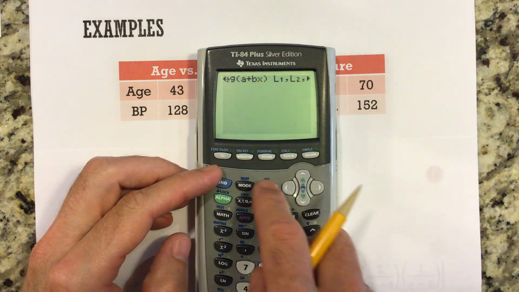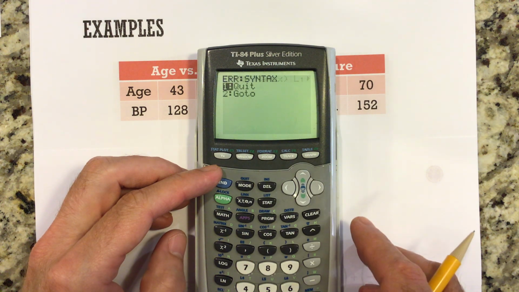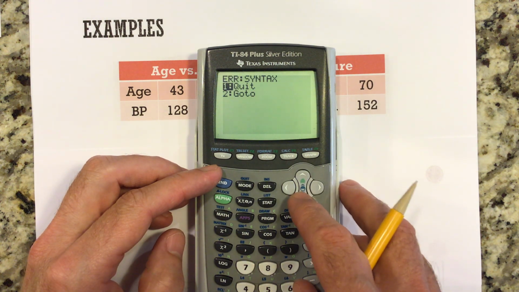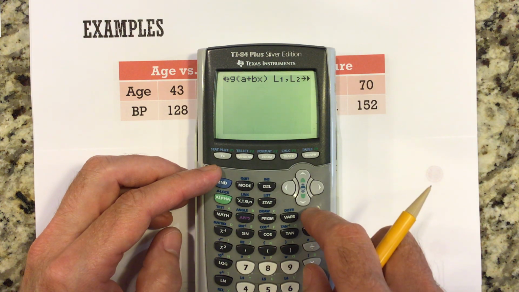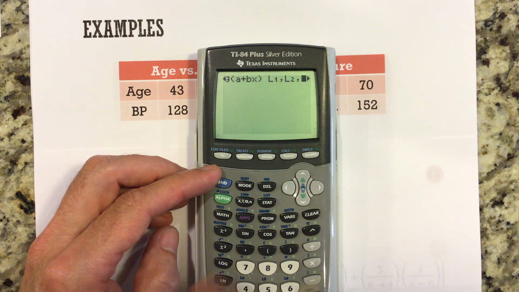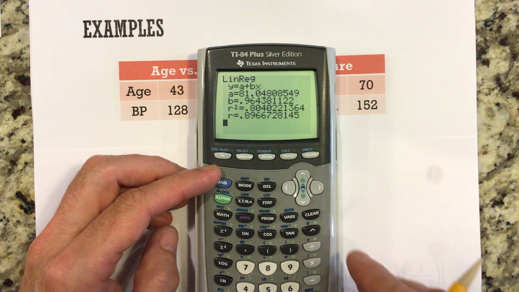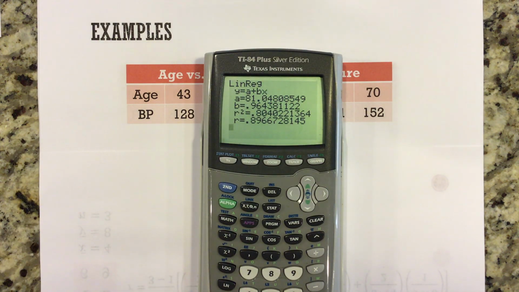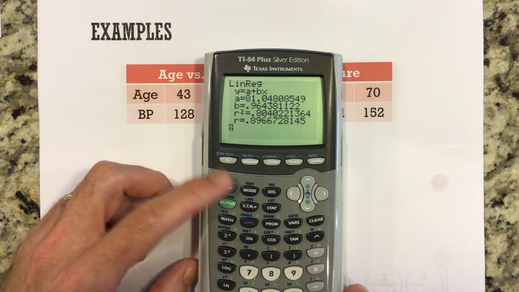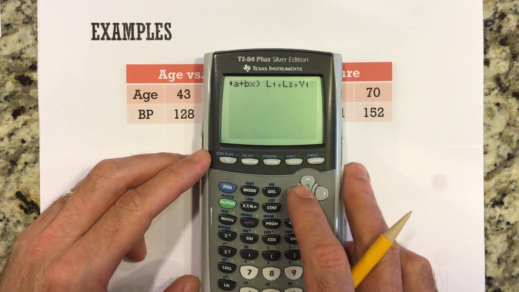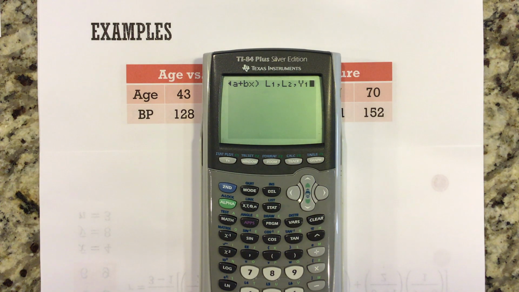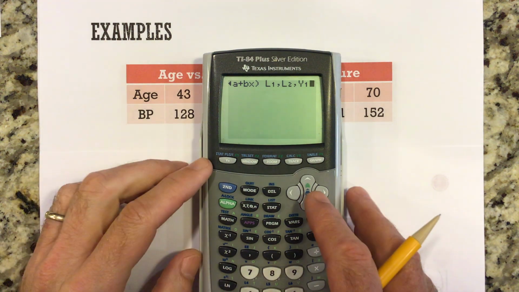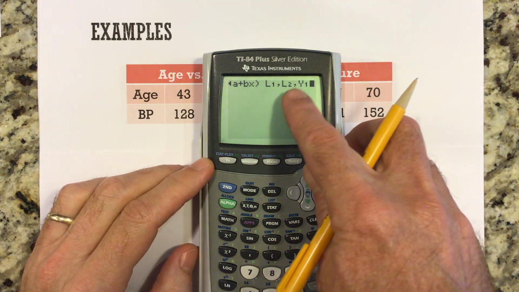Oops, sorry, didn't need the comma there, just the store button. Maybe not. I don't need the store button, just a comma. There we go. Sorry about that. We'll use the store button later, so I'll show you again. That's the correct entry if you have this calculator. The more advanced calculators will actually have a little thing that says store, and then you put in the y sub 1. But this is the older model, just use a comma.